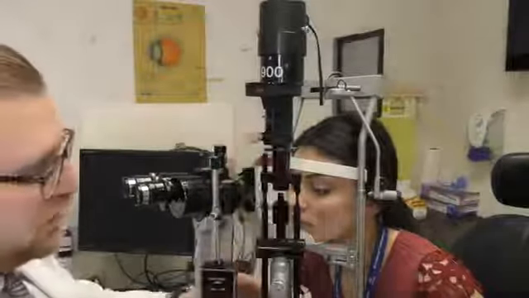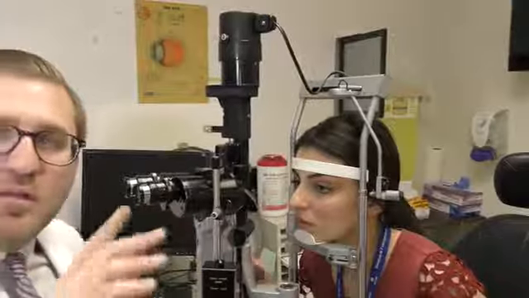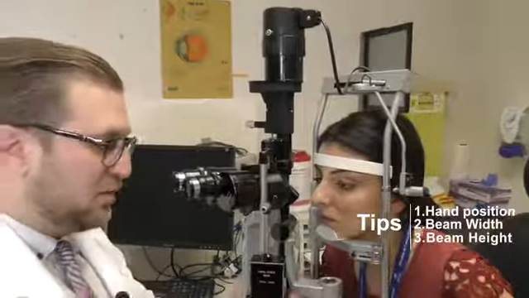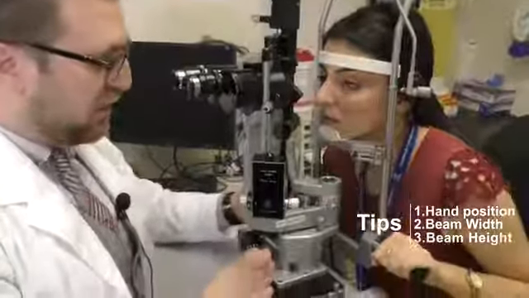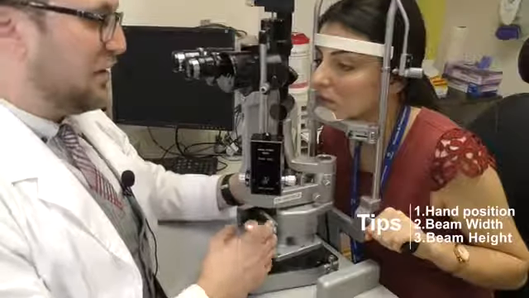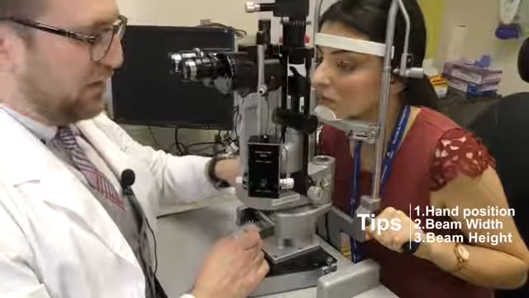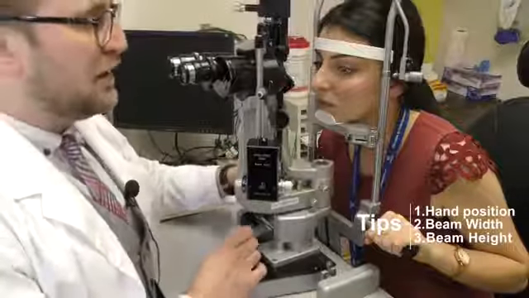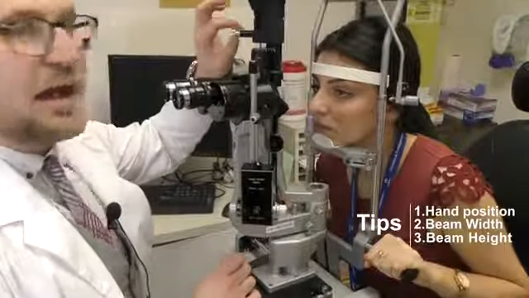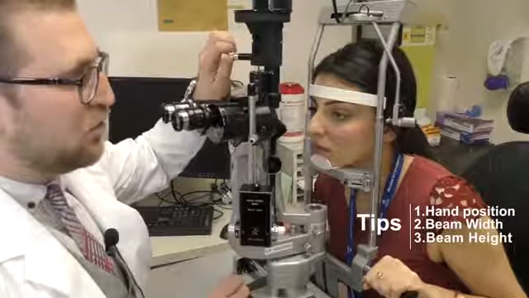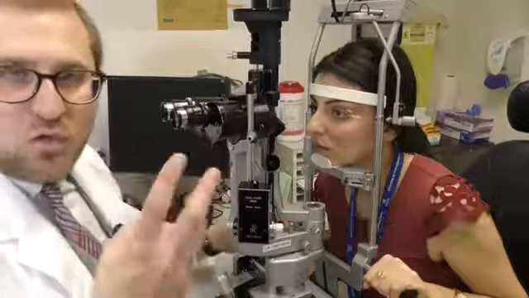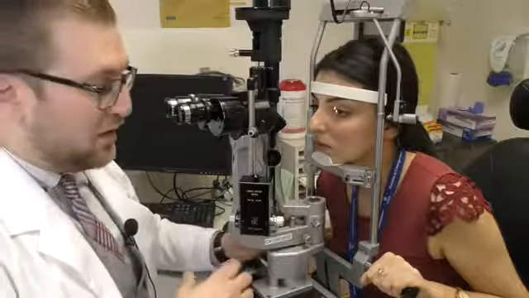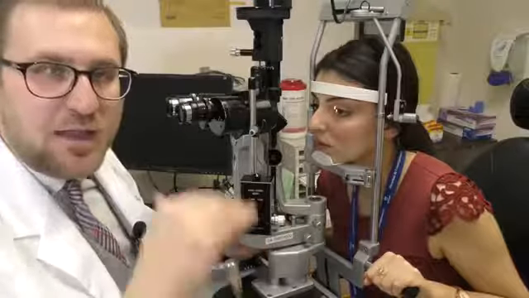So now, what I want to do is review the 3 most essential elements of the eye exam that we talked about. So again, positioning: your right hand on the joystick, left hand on the light source, okay? That's one. Two is rotating the light source with your hand here, and also widening the beam, either wide or narrow. And three is the height of the beam, which is just done up here, okay, to make it short or to make it high. So again, those are your three most essential elements of the exam: how to widen the beam, how to position yourself, and how to make it higher or shorter.